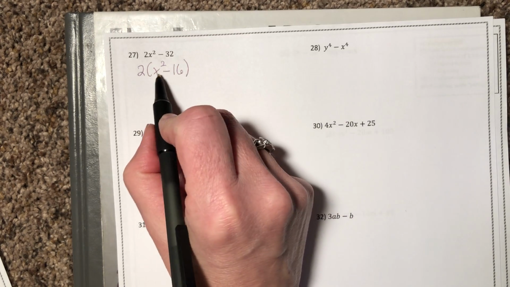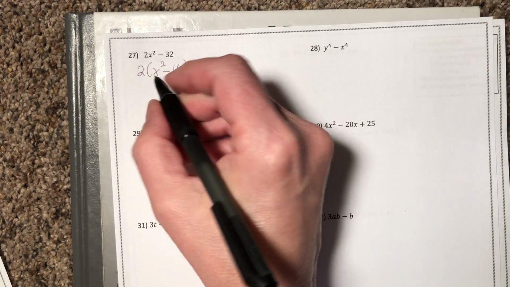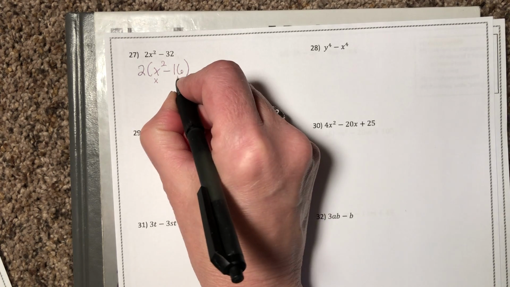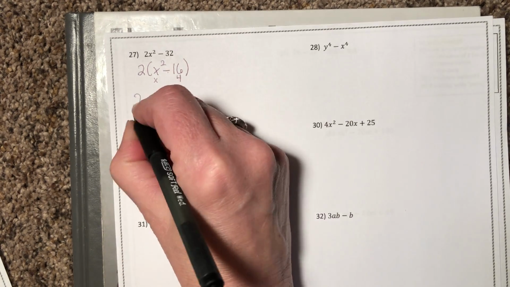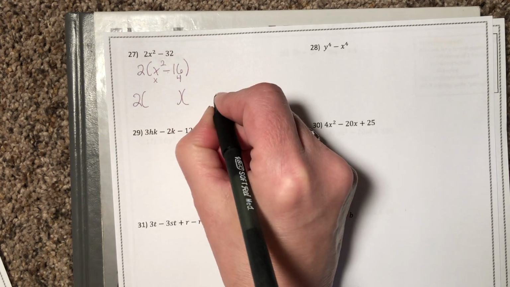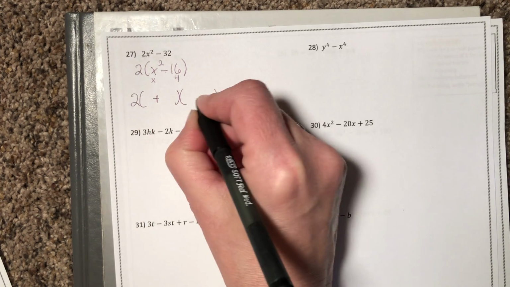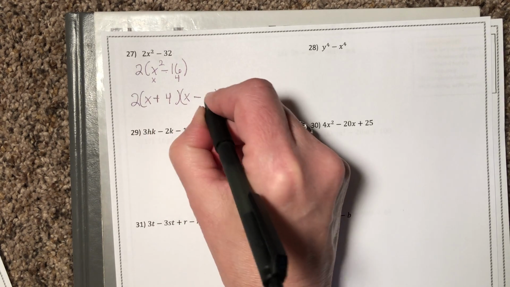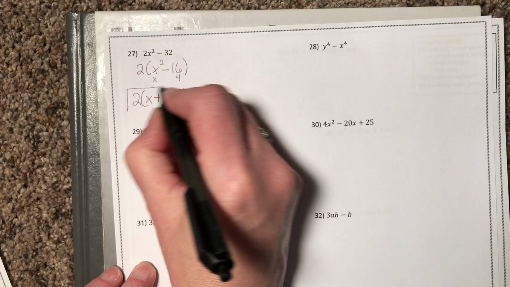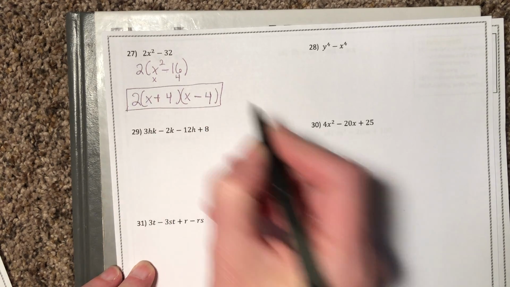Step 2, look for a special pattern. This is the difference of 2 squares again. He has a square root, he has a square root. There's a minus between them. So 2 parentheses, one's a plus, one's a minus. X plus 4, x minus 4. So that's very similar to the last one.